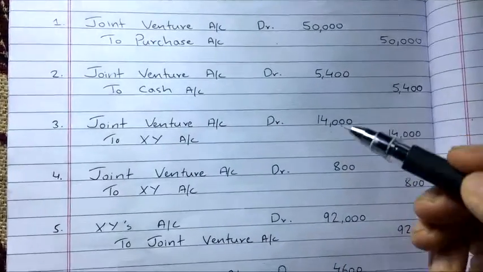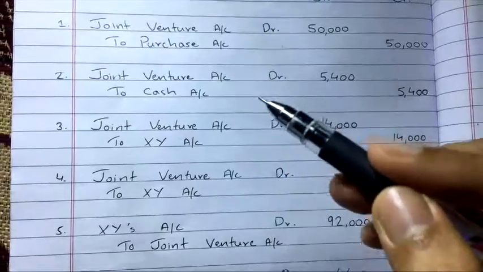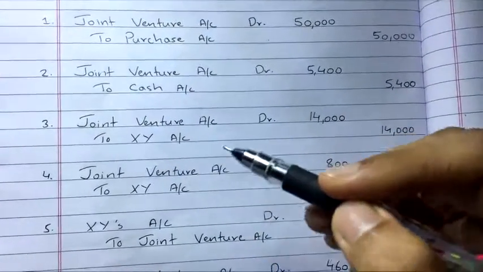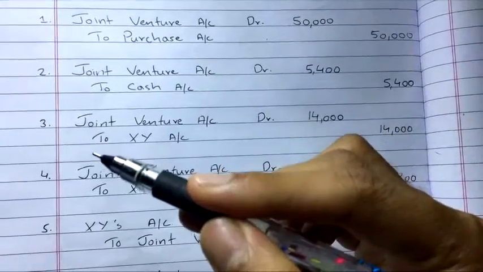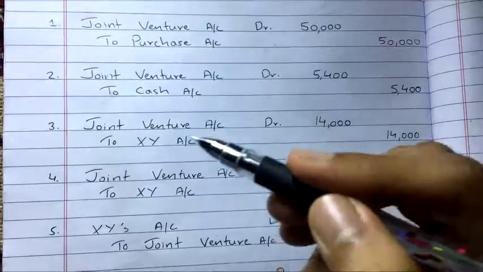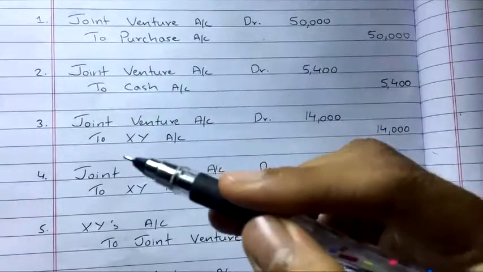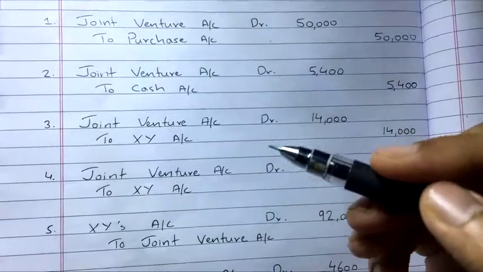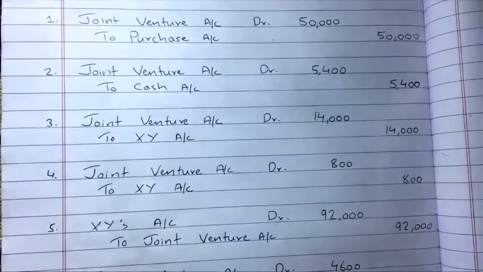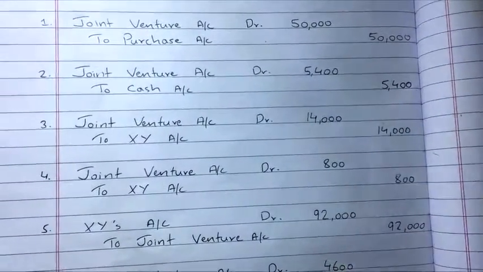Okay, 14,000. And why have you credited XY account? See, that is because these goods were supplied by XY, the co-venturer, so his capital account is increasing, so that will be credited. XY account will be credited because XY supplied those goods. So joint venture account expense is increasing, debit, and then the capital account is increasing, or you can also say these goods were supplied by XY, so XY account is getting credited. Simple, right? Joint venture account debit to XY account.